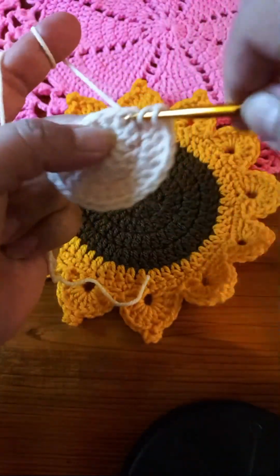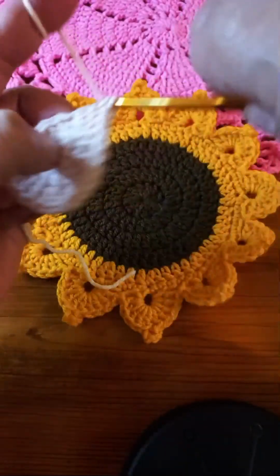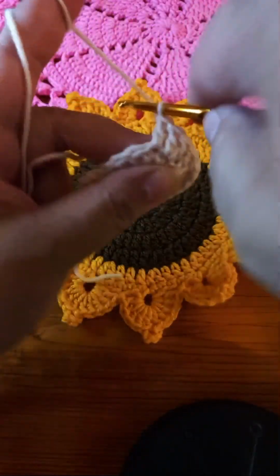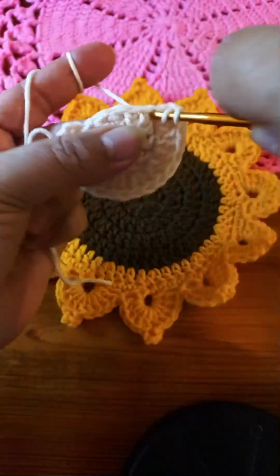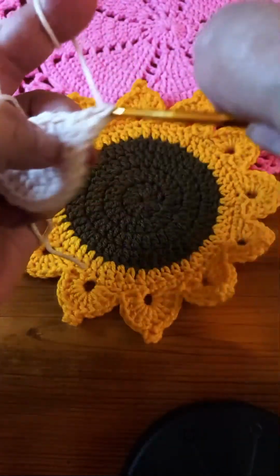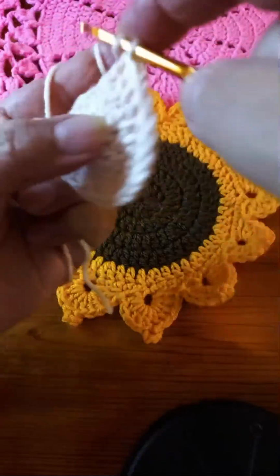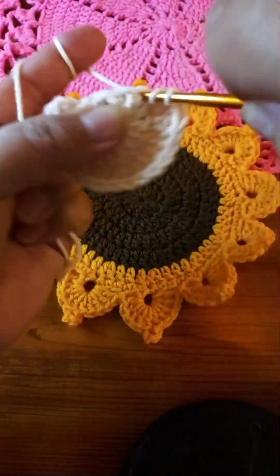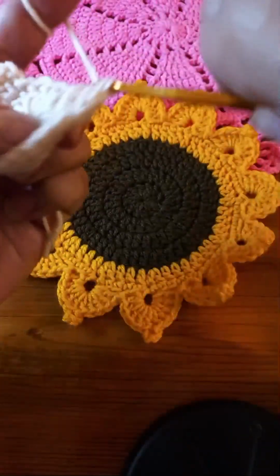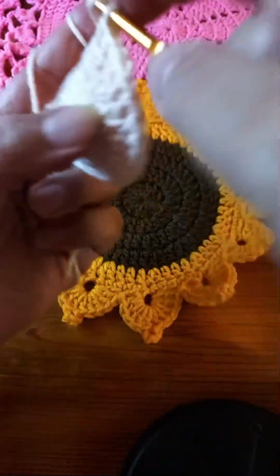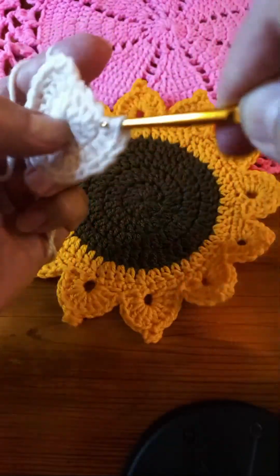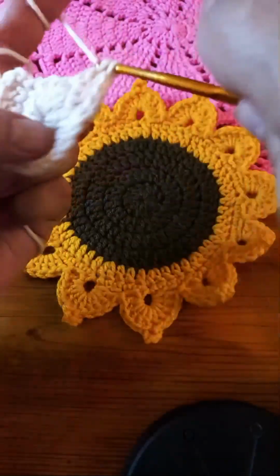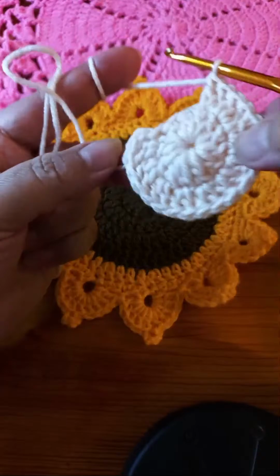So I always prefer to do two chain, not three, and do as many stitches as I want to do, and don't count my two chains as a stitch. This is just, you can say, the bridge to do my work. This is just to sustain the height of the double crochet.